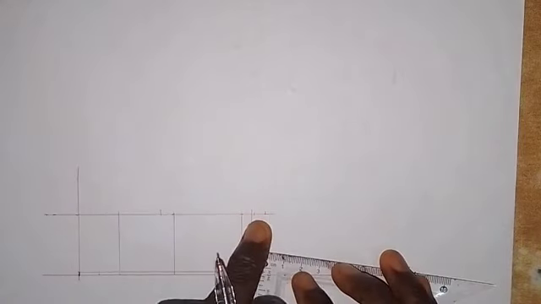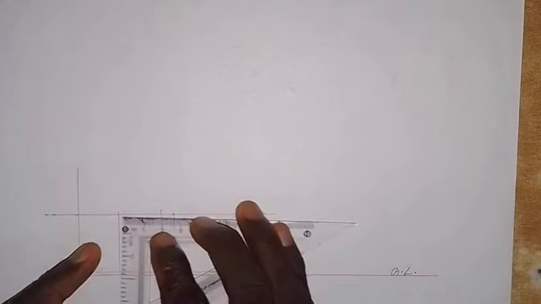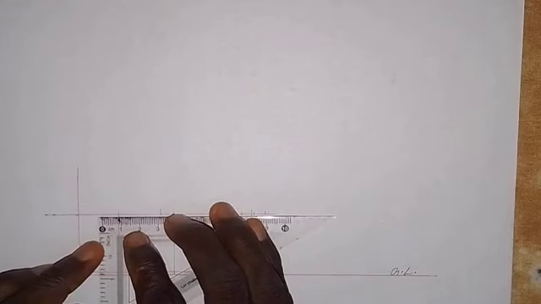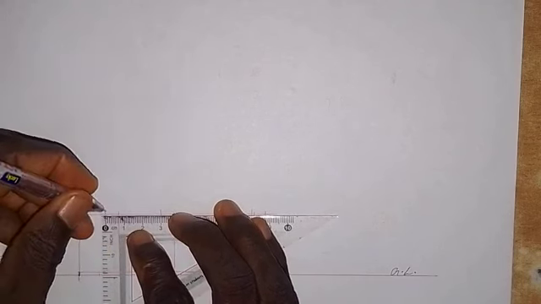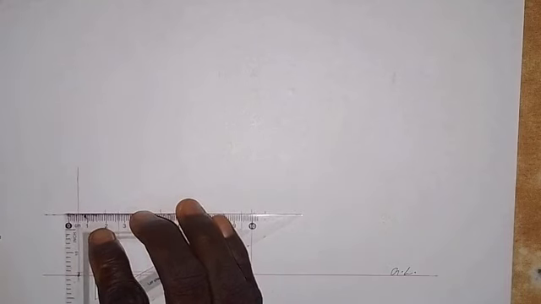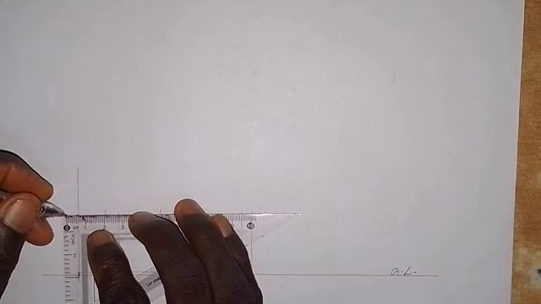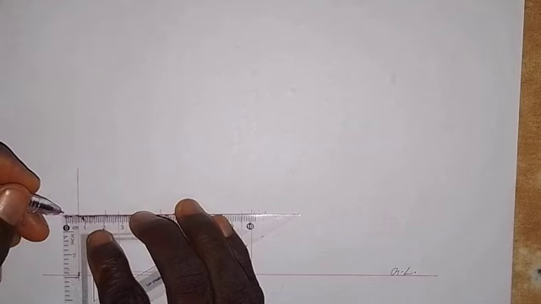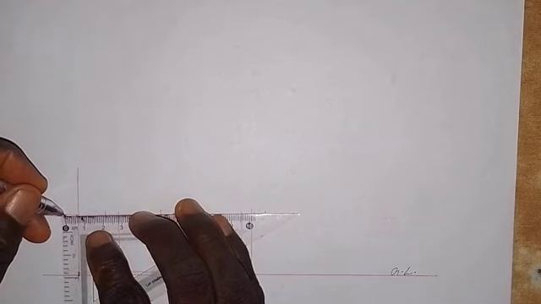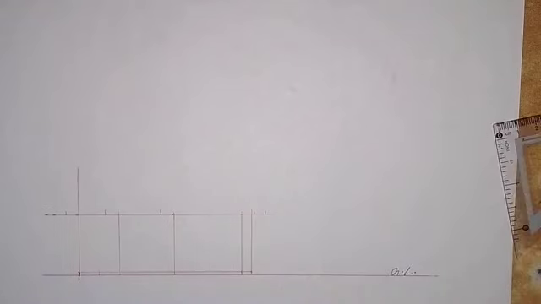So this one goes to the right, and this goes to the right. So why will this one go to the left side? This also will go to the left side here. So this is 7 millimeters. We mark it, and then this also is 7 millimeters. So we mark it here. All right, so we have it like that.